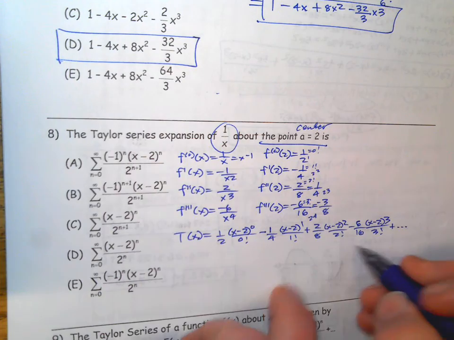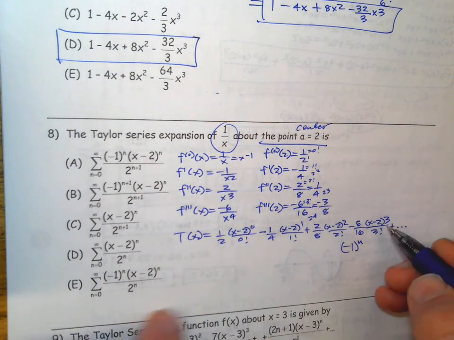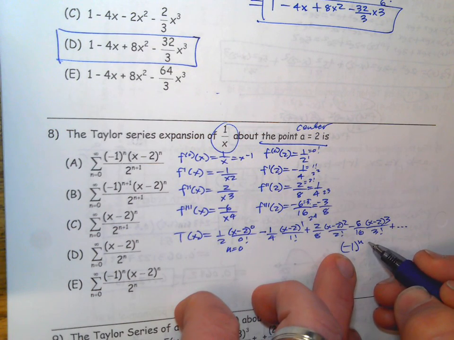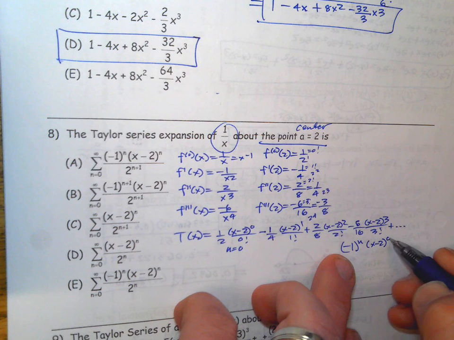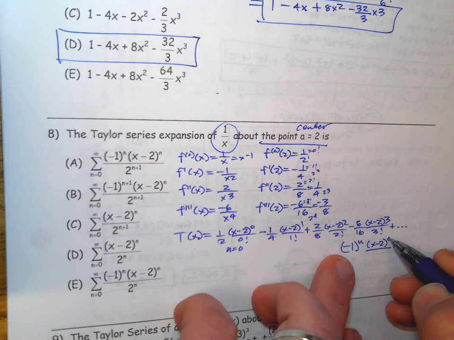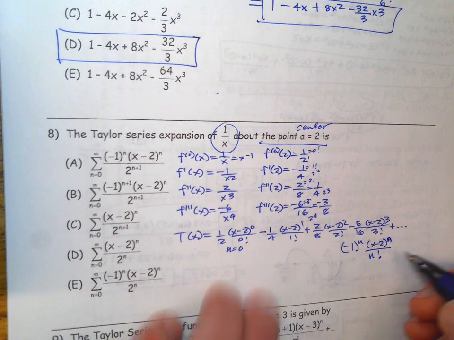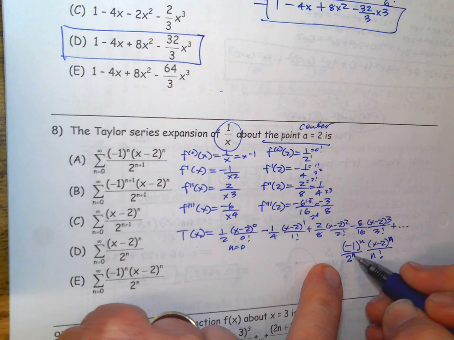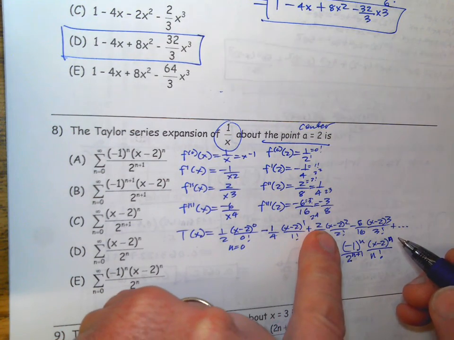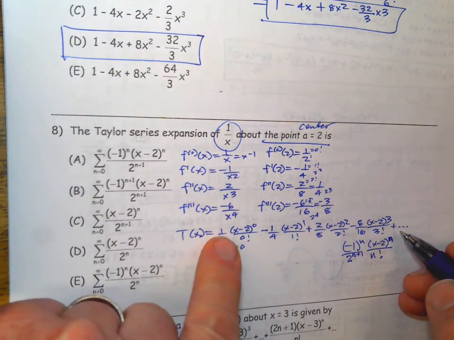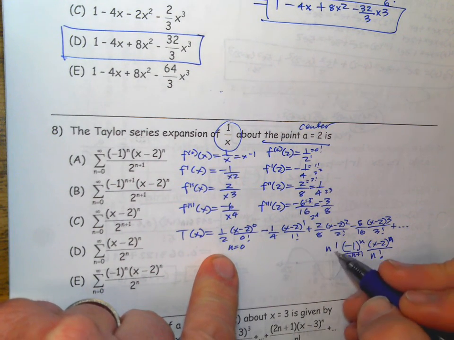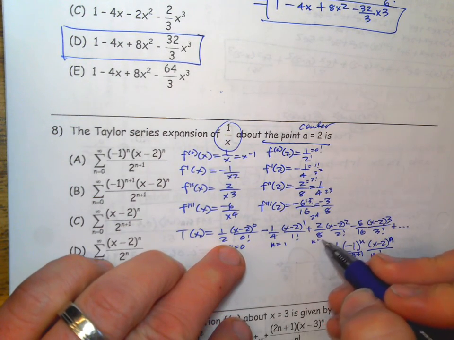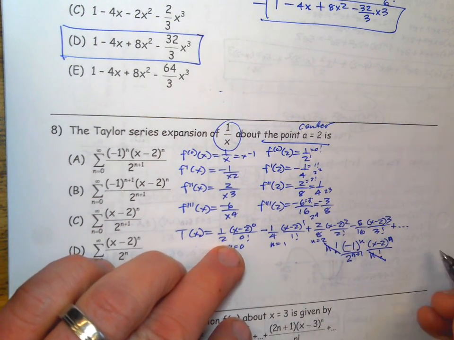It's alternating, so it needs a negative 1 to the n power. If we start at n equals 0, it's going to be x minus 2 to the n power over n factorial. The number on the bottom right here is 2 to the n plus 1. On the top, though, we start getting a factorial. That was 0 factorial, and that's 1 factorial. So it matches up with the n value, which means these factorials cancel each other out.